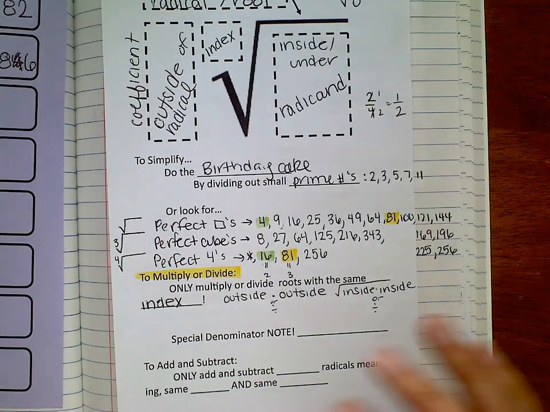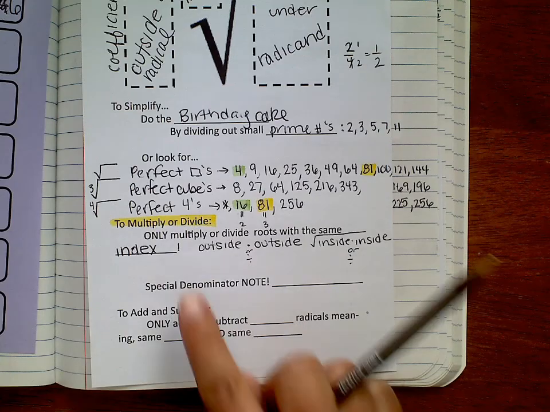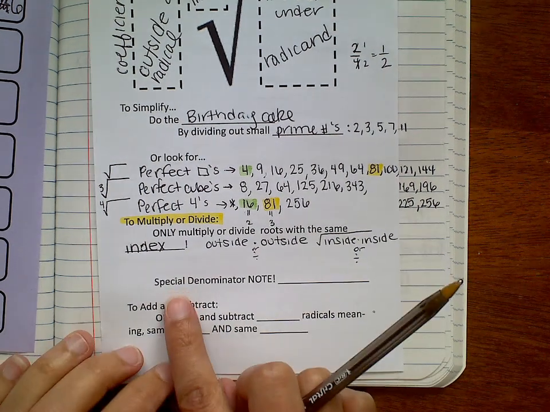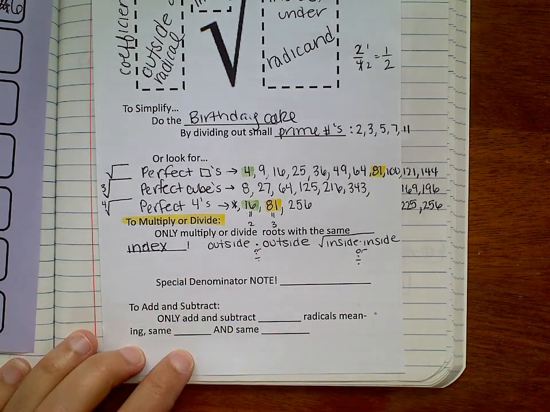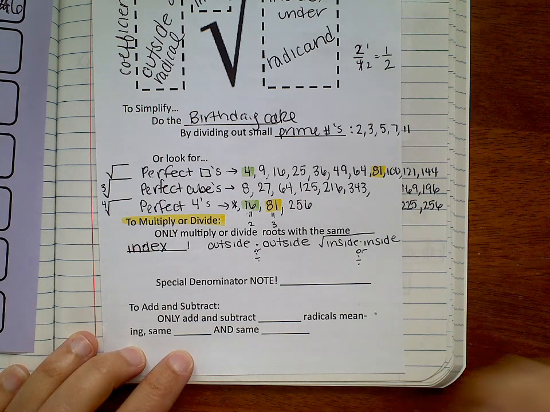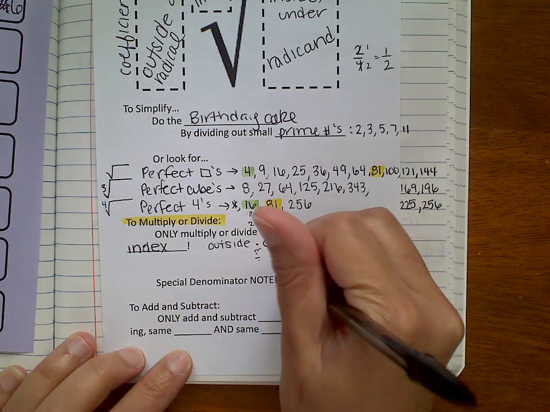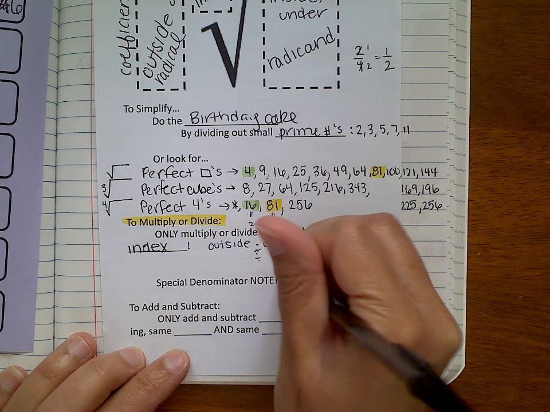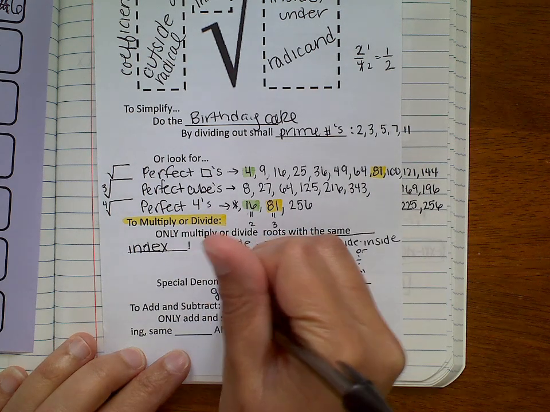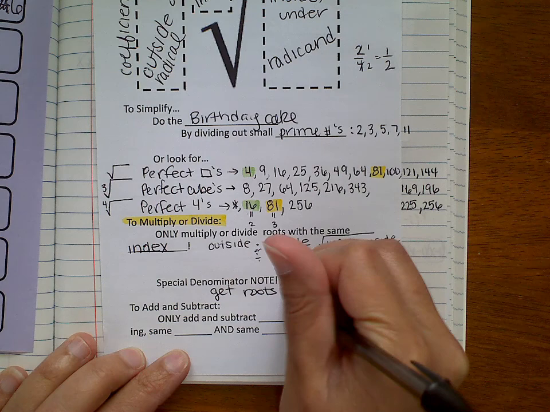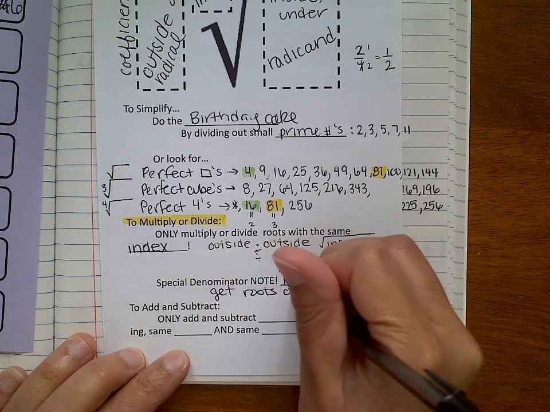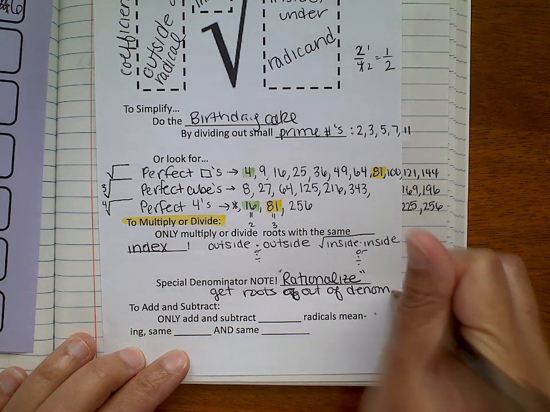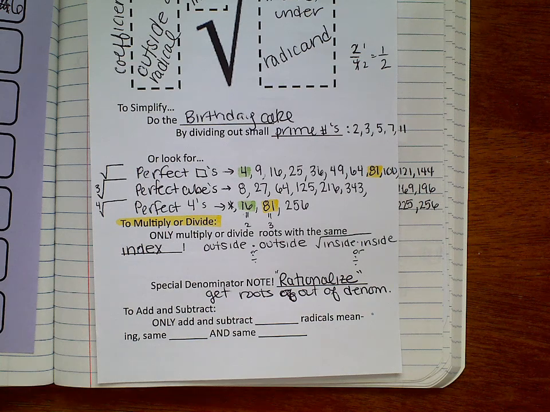Also, back on this page here, we got a couple of things to fill in. We talked last week about multiplying and dividing roots. We also talked about this thing with denominators where mathematicians are not cool with roots on the bottom, so we need to rationalize, which is just code word for get roots out of the denominator. So that was another thing we should add there.